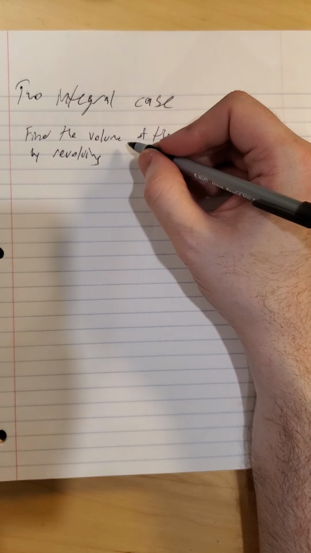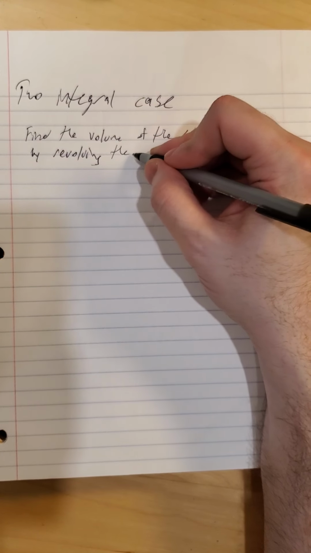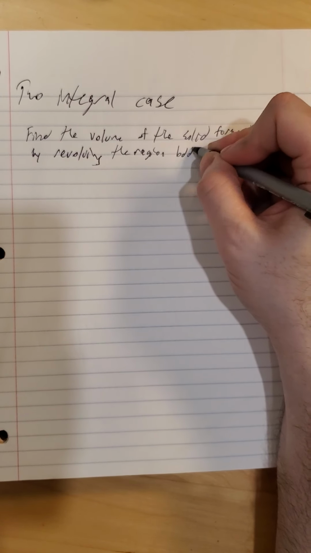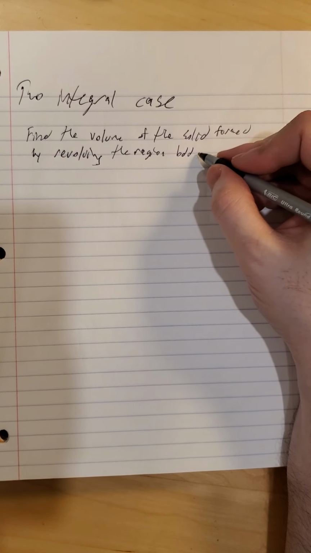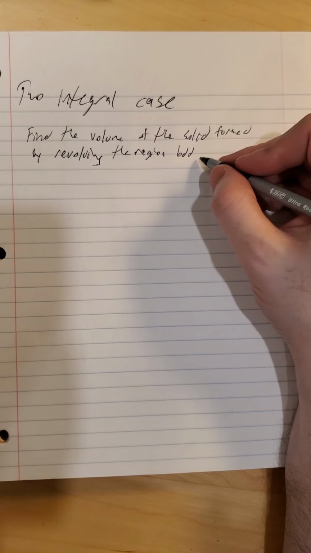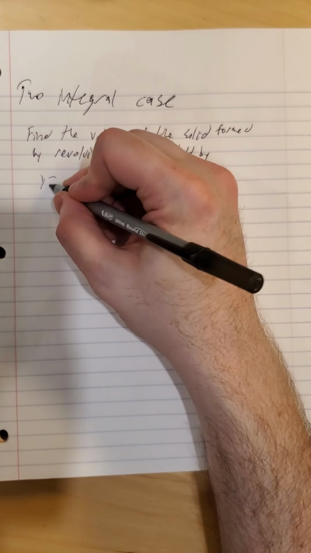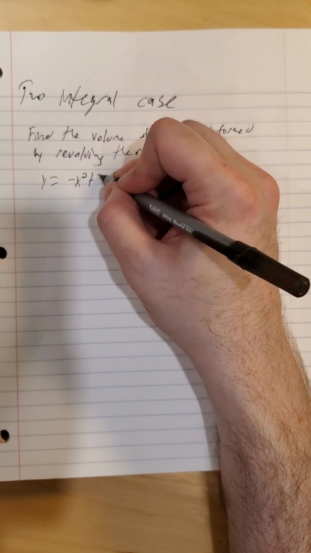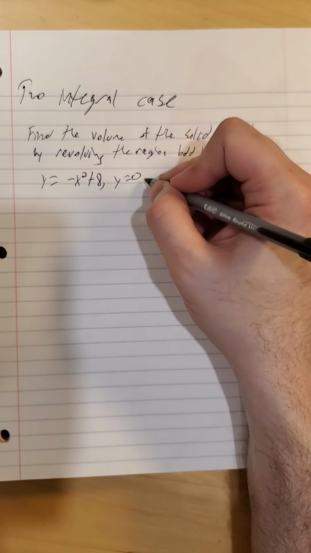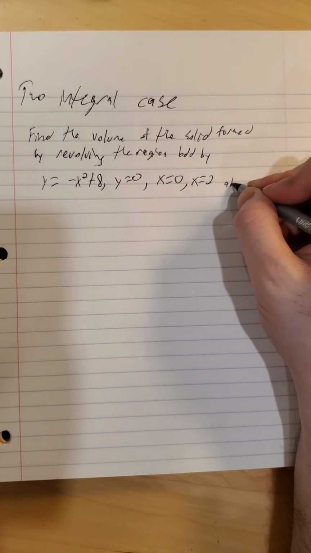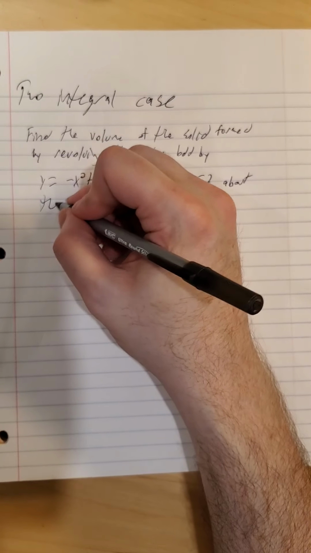So we're revolving region bounded by y equals opposite of x squared plus 8, y equals 0, x equals 0, x equals 2, about the y-axis.